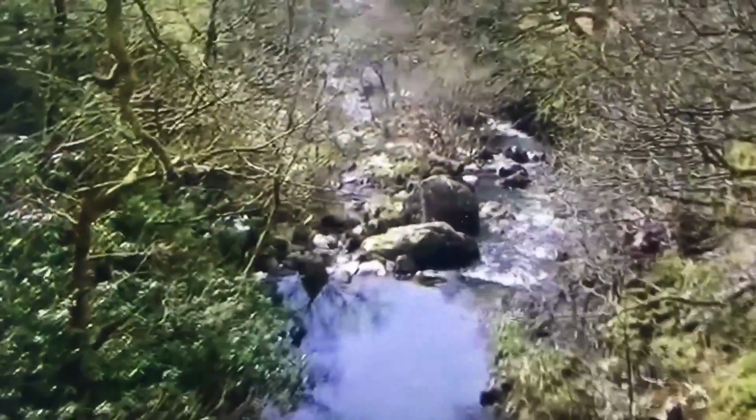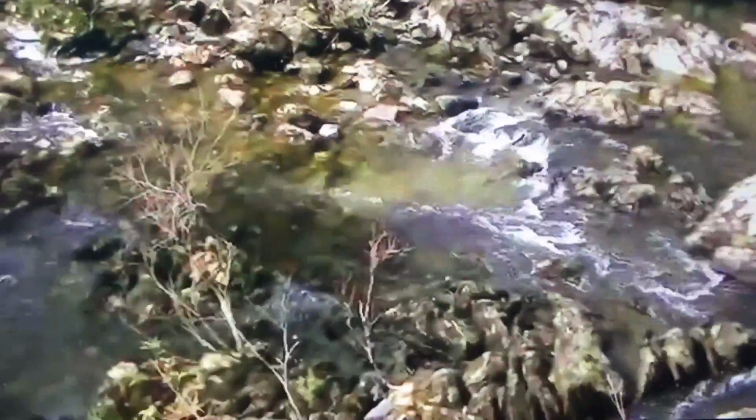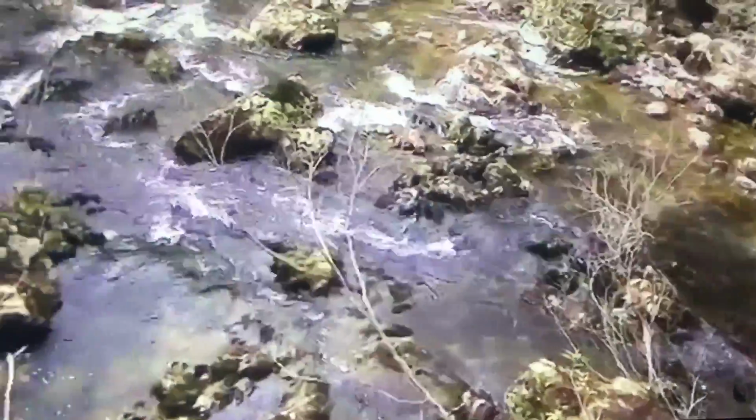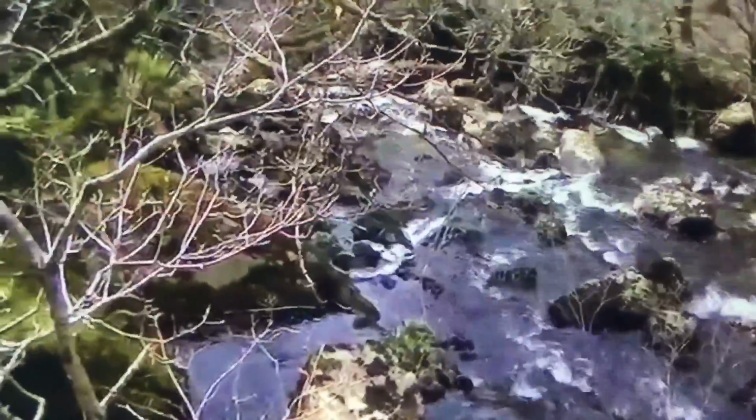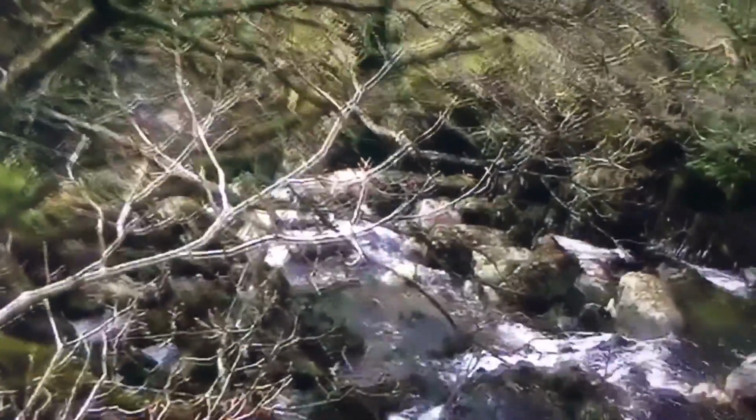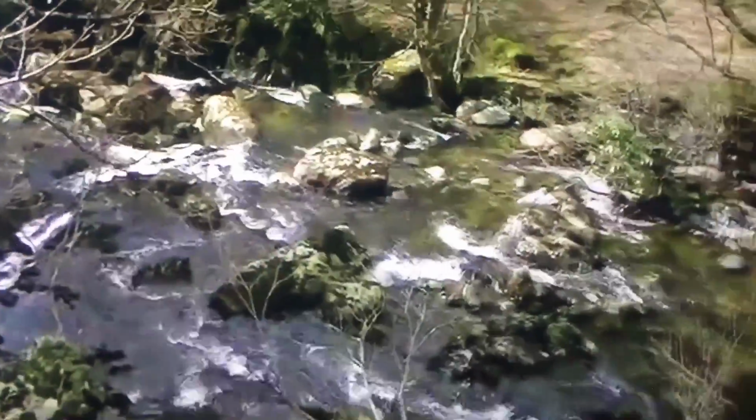Another significant notable feature was the decreasing size of bedload as we descended. Closer to the source we saw larger boulders with many braided streams, but the further down we went, the bedload became much smaller and rounder, and the water much less turbulent.